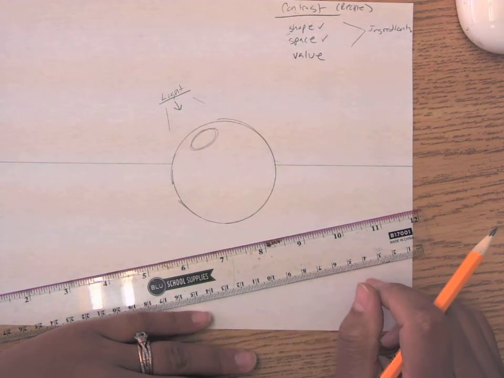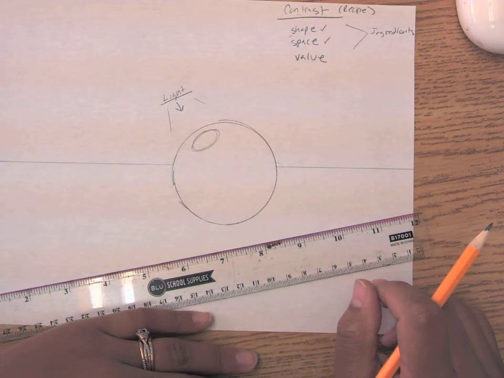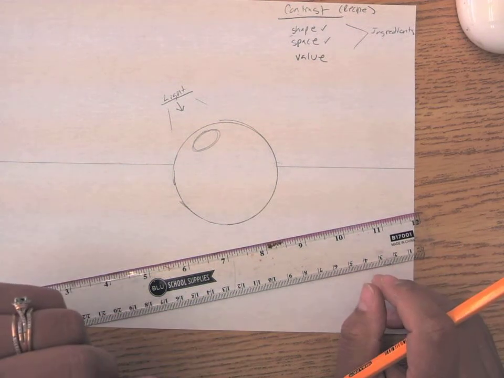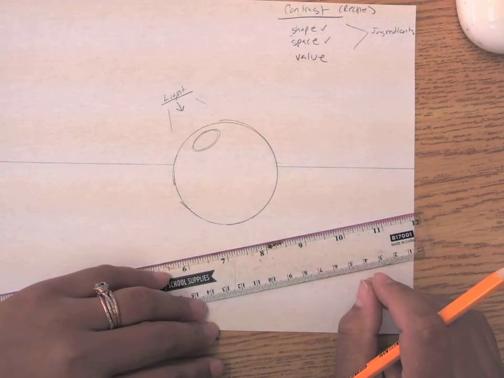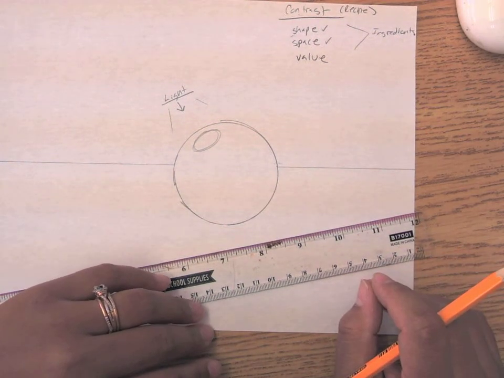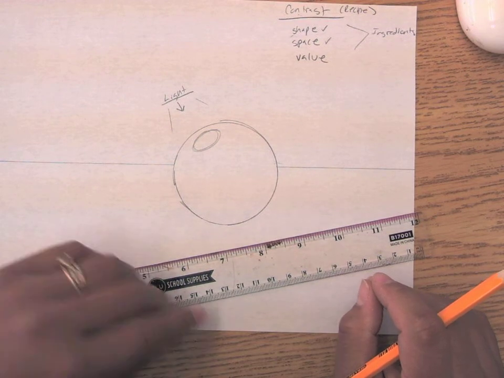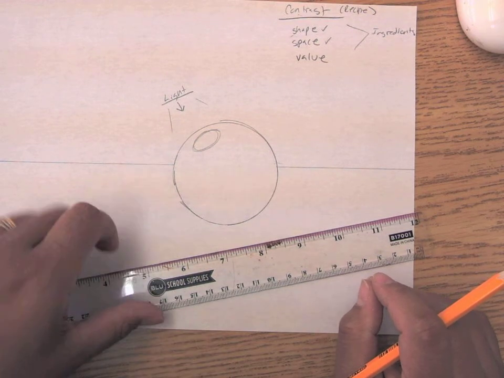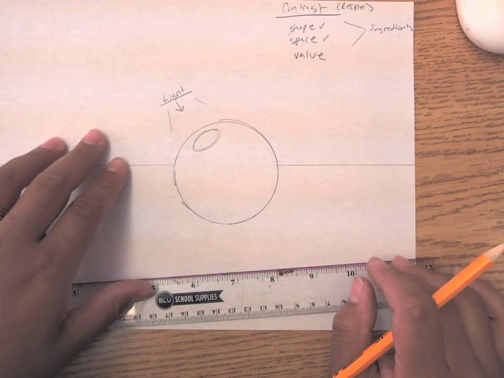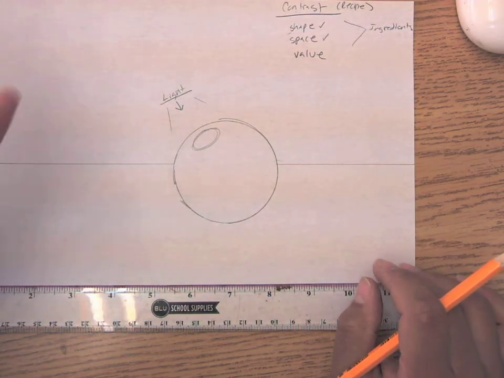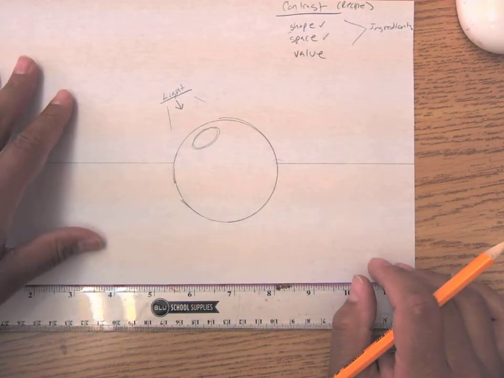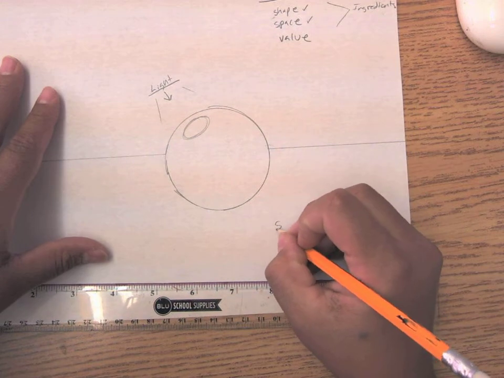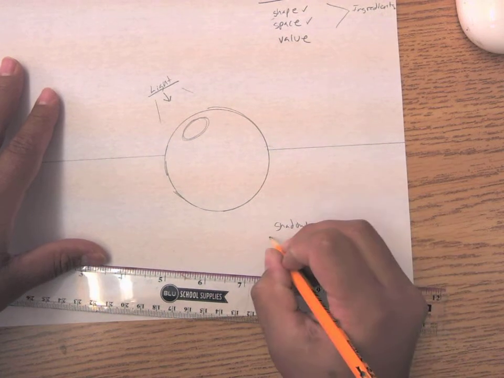So we're going to put a little oval in between, making it represent that highlight, that white. Once we have our light source, we need to see, okay, so we have light. When the light is on you, it casts a shadow, right? So right over here, we're going to have the shadow.